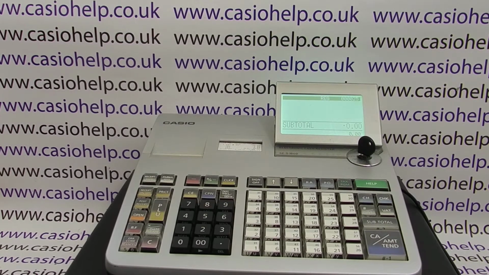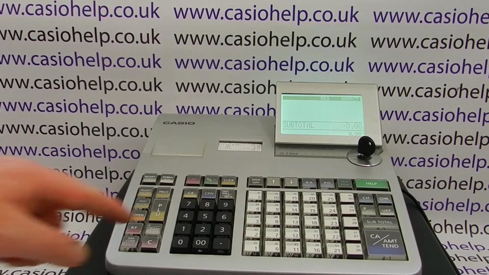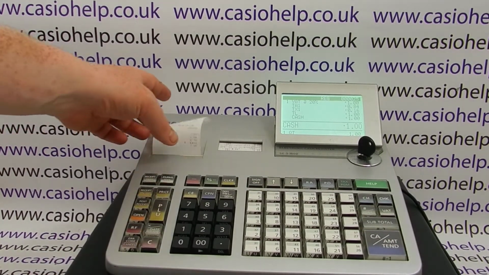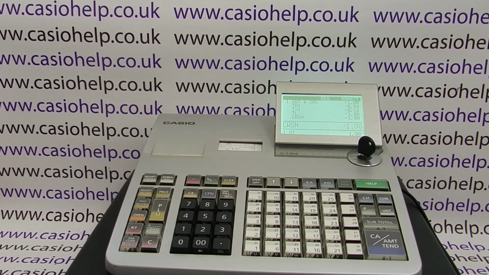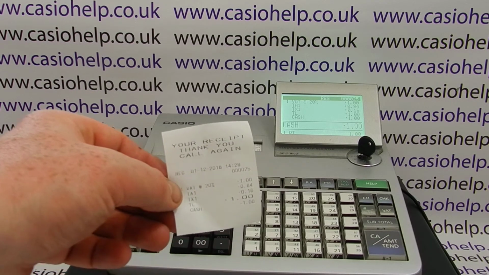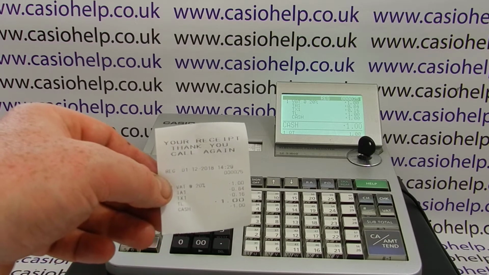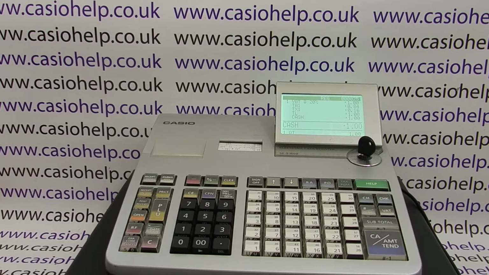Today's video from Casio Help, we're going to take a look at programming the receipt header on the PCR-T2300 register. We're using the 3000 in this demo, but the process is identical. As standard on the machine, if you've removed the graphic logo header, which I've got another video on which will come up at the end of this video, you've got a default message of "your receipt thank you call again" on there. So I'm just going to show you how we can personalise that to put on whatever you want.